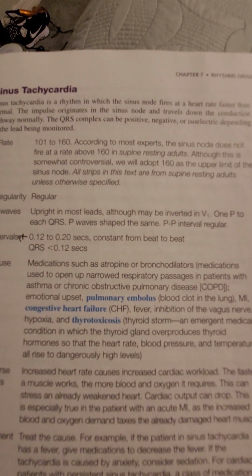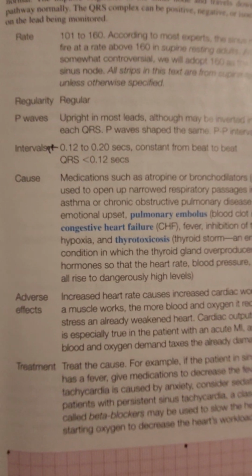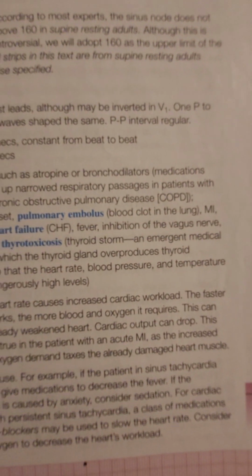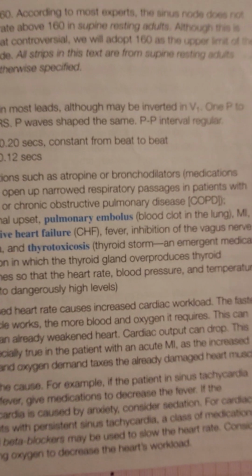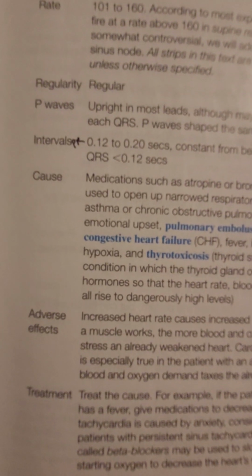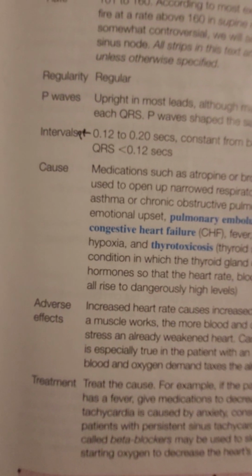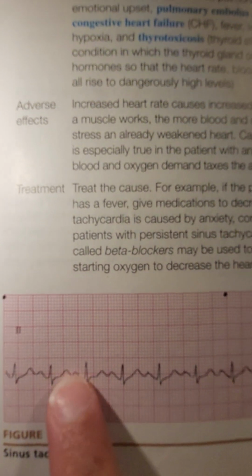The rhythm is regular. P waves are upright in most leads, although they may be inverted in another lead. One P wave to each QRS. P waves are shaped the same. P to P intervals are regular. Remember what the PR interval is: from the beginning of the P wave to the beginning of the QRS.